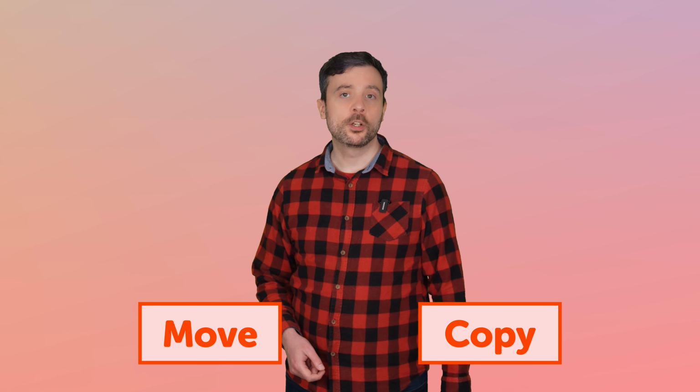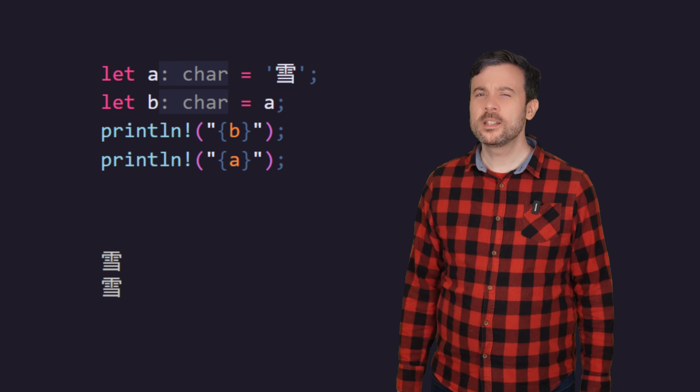Let's try the same code with chars. This time we set A to a char, and now the code works. Why didn't it with string? The reason for this is that char is copy. That is to say that it has the copy trait. We'll talk more about traits in a future video, but essentially traits provide behavior to data and data types. Things can have the copy trait applied to them if they can be trivially copied, and this usually, always, means that data exists on the stack.